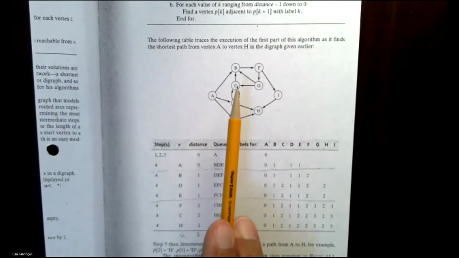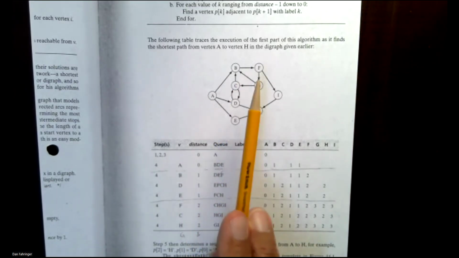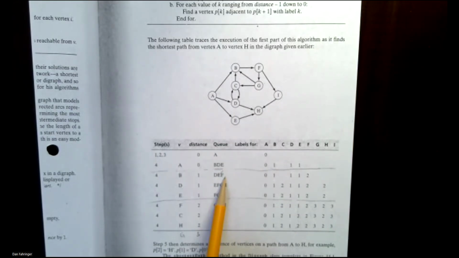It's kind of laying it out. From B, where can I get to? I can get to pretty much F. So I add F to the list and I jump out here and say, yeah, A could get to F by way of path 2.